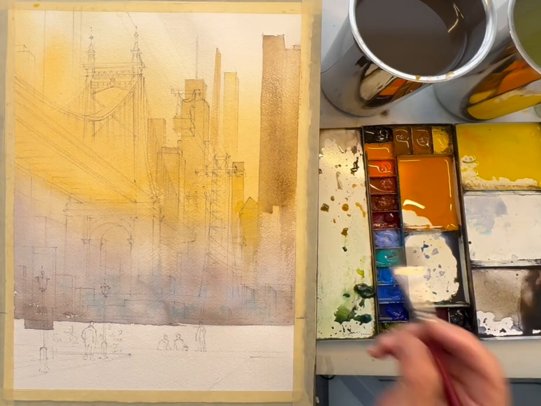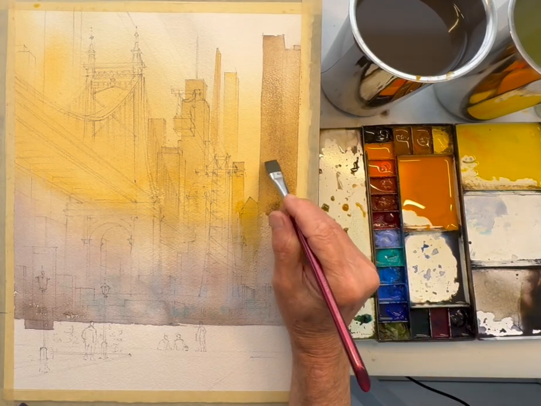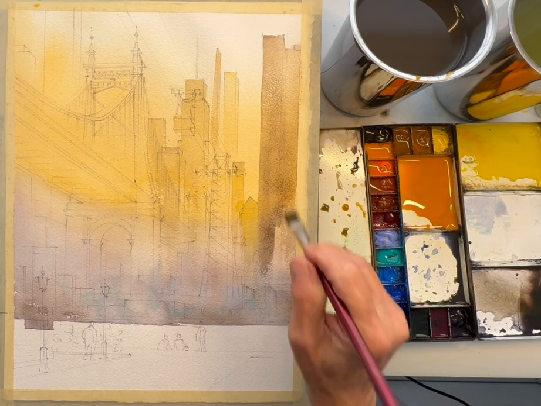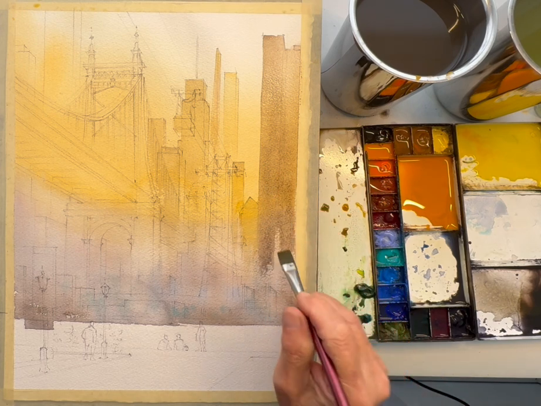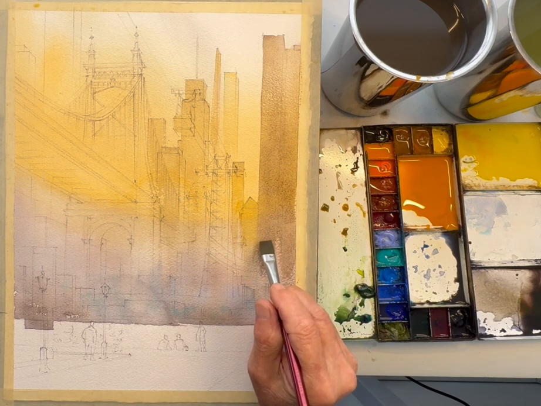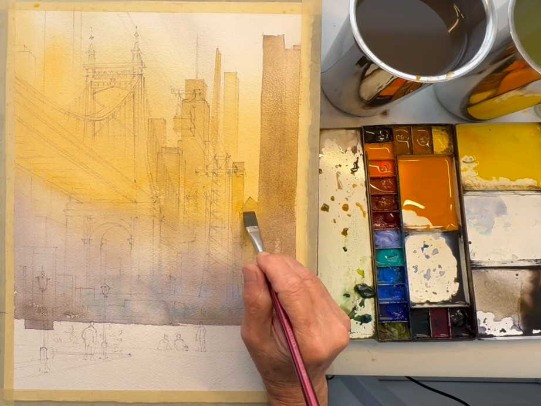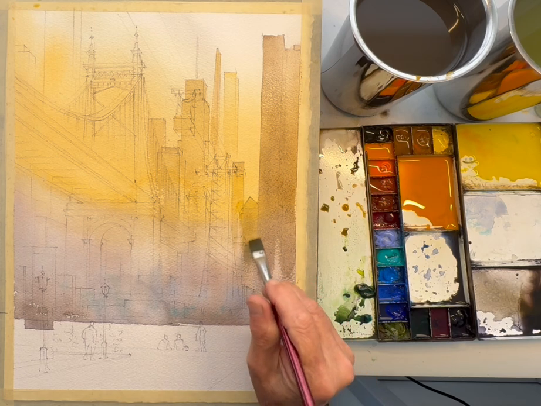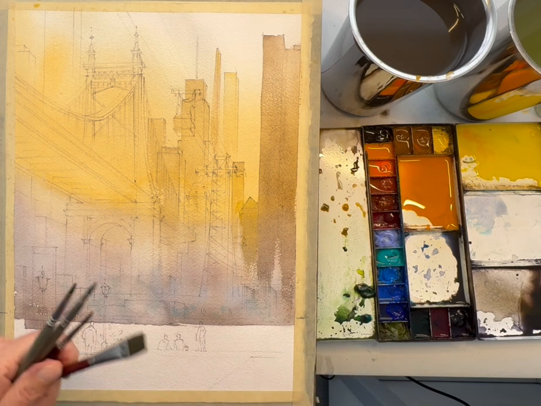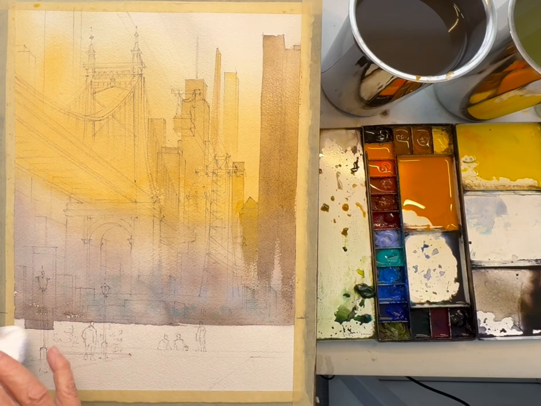This is neutral tint that I mixed with a little bit of Van Dyke brown, so it's a warmer, neutral, violet-y tone. For this stage, I think that's fine. I may go back and darken this a bit more before I'm done. Pretty sure I will. But that's good enough for now.